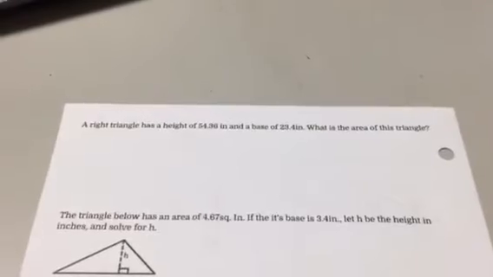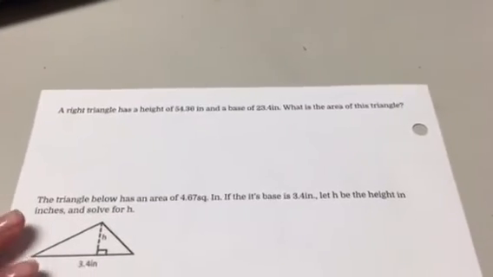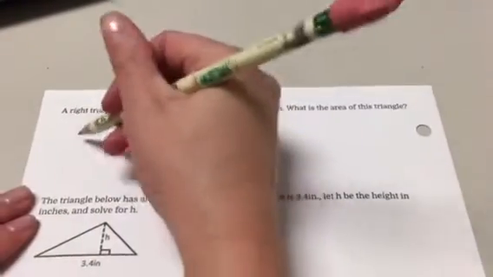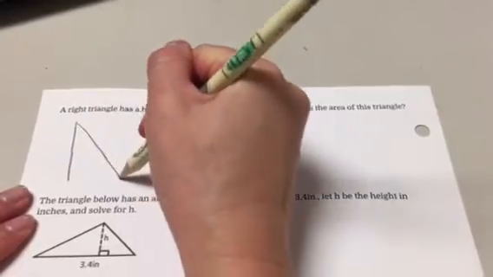Okay. On the back, the first one says a right triangle. So I'm going to draw myself a picture of a right triangle.